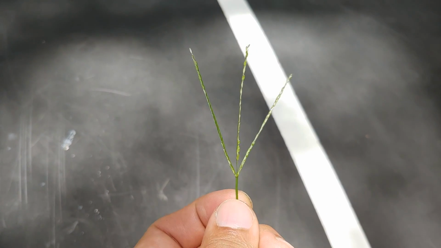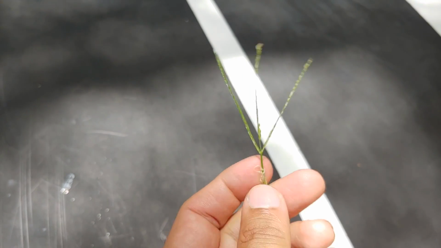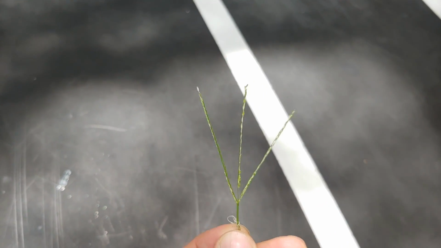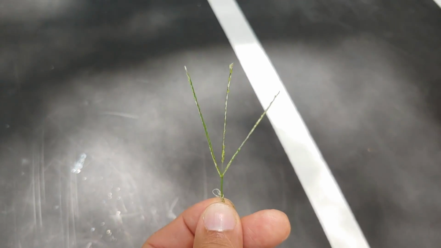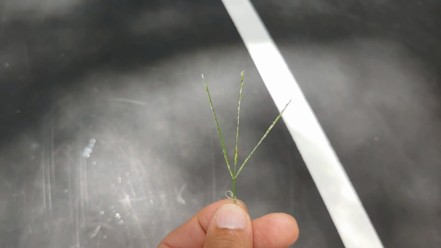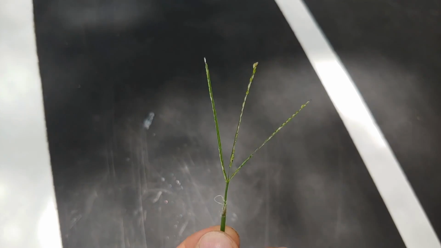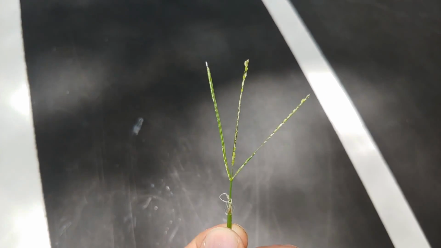As you can see, it is very thin, and I have three of these seed heads popping out from the same spot. So that is another telltale way of telling that you have crabgrass infestation, or the weed which is growing in your lawn is crabgrass. And hopefully this video helped you out in identifying crabgrass.